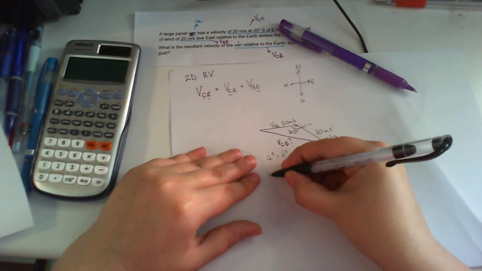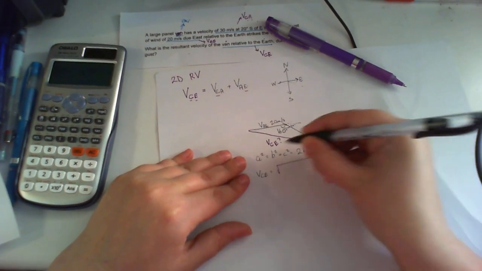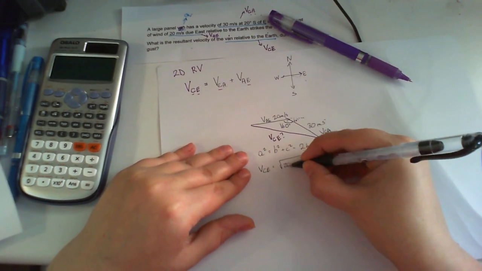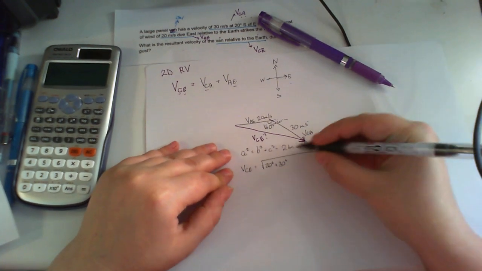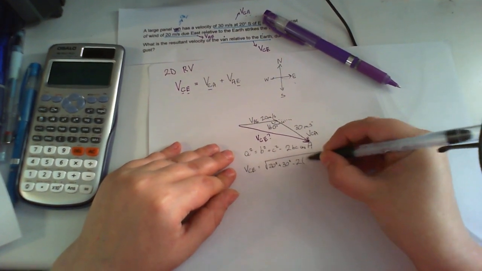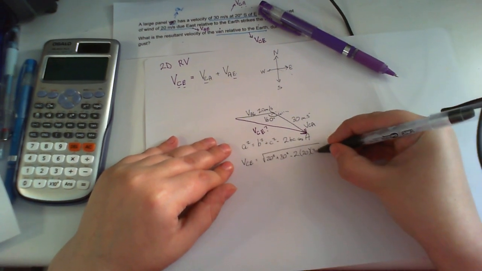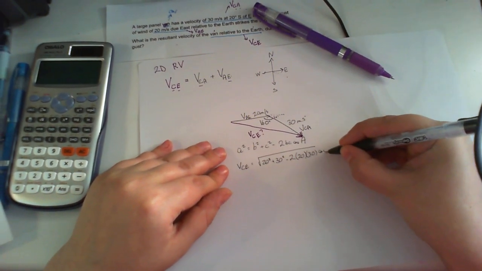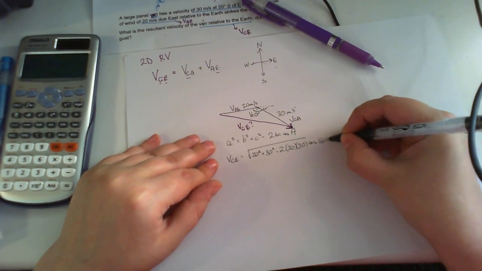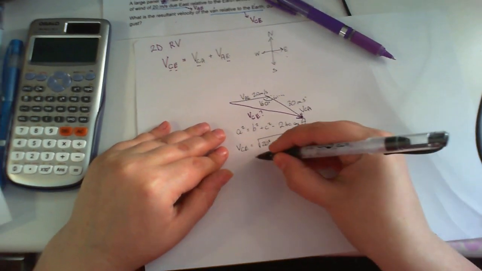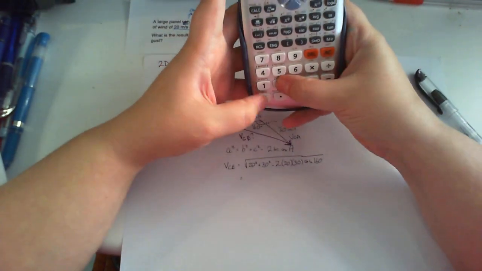So we've got velocity of car relative to the earth is equal to the square root of B, 20 squared, plus C, 30 squared, minus 2B, 20, C, 30, cos A. That's just straightforward. Put it on your calculator as is.